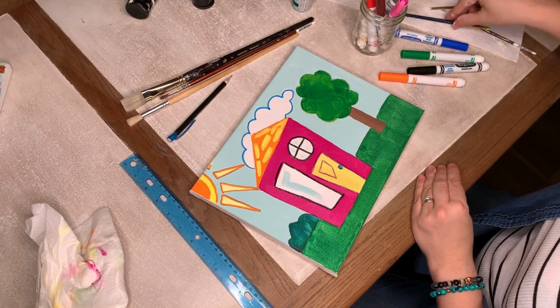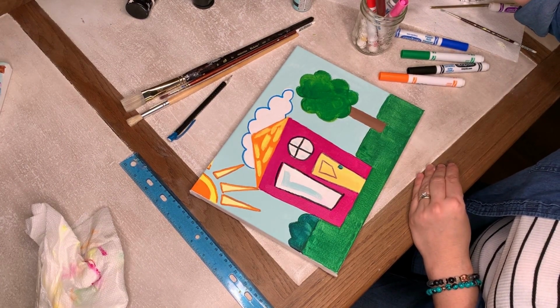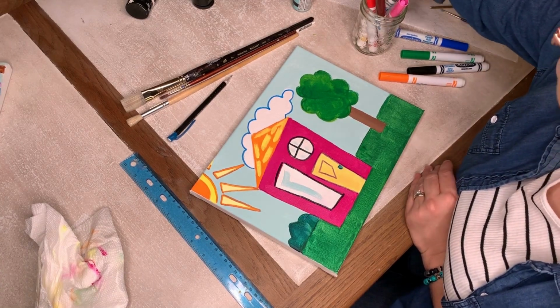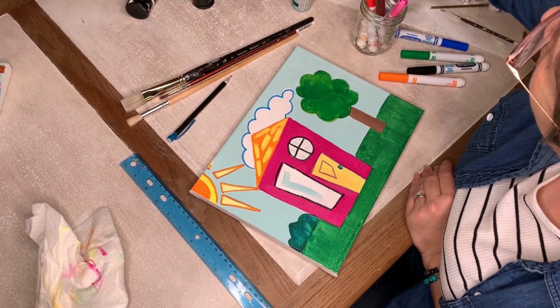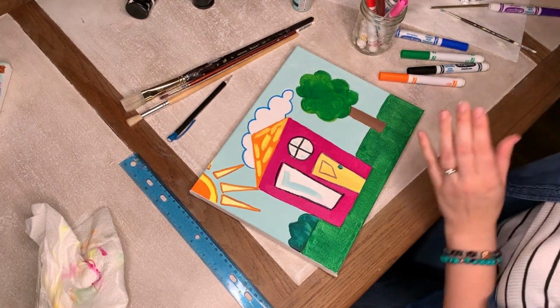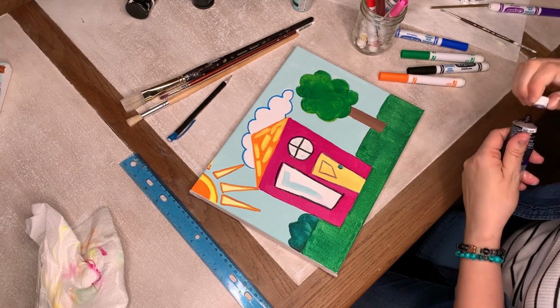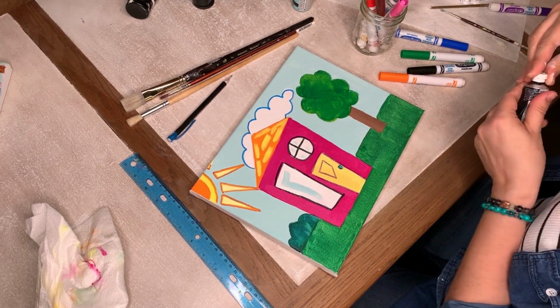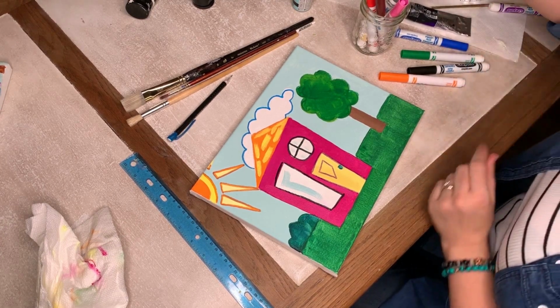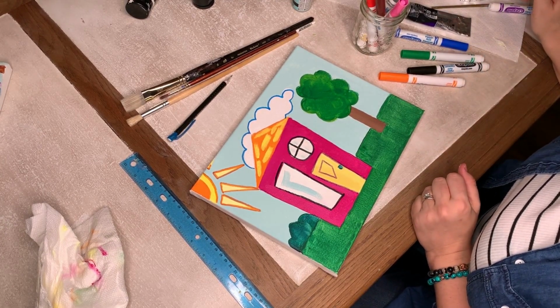And then we're going to go back in with your brush. I'm going to actually get a little bit of purple. Purple's always fun to play with over pink. They're similar colors, but not completely, so you can kind of add some lines in there.